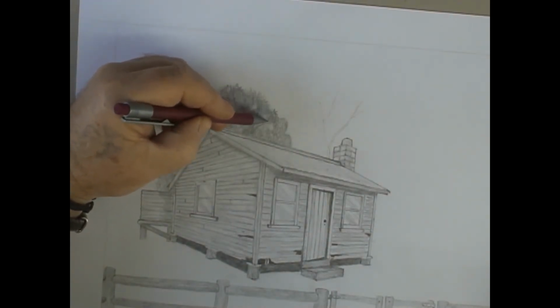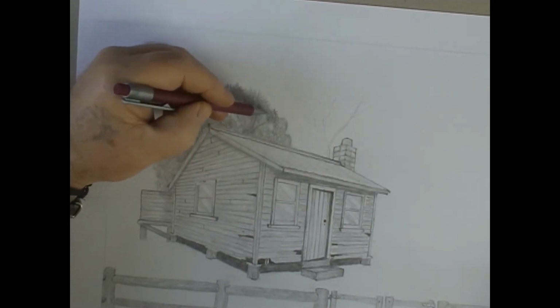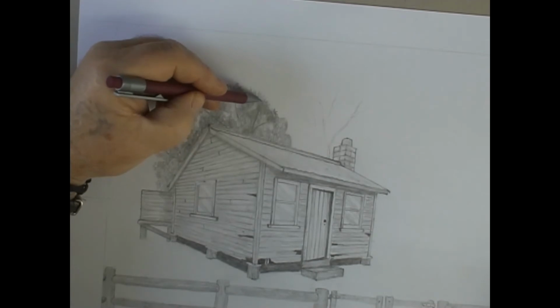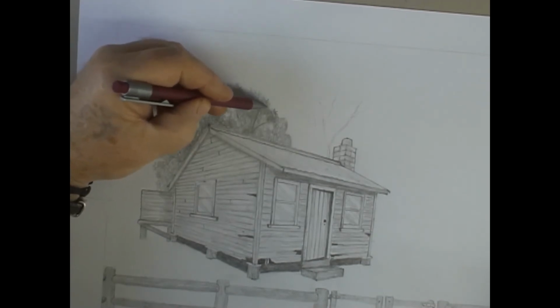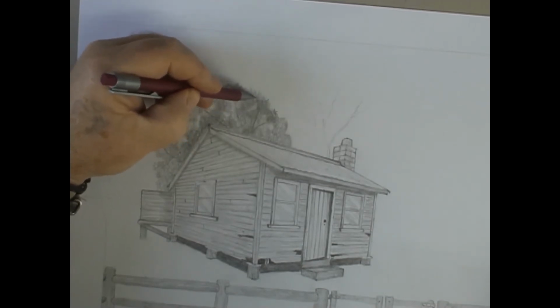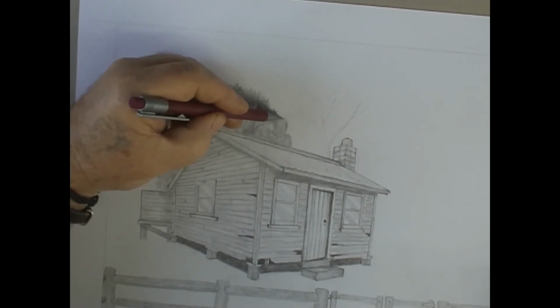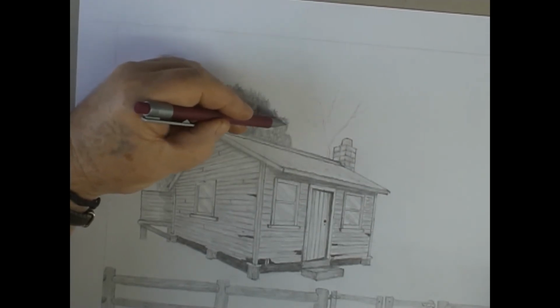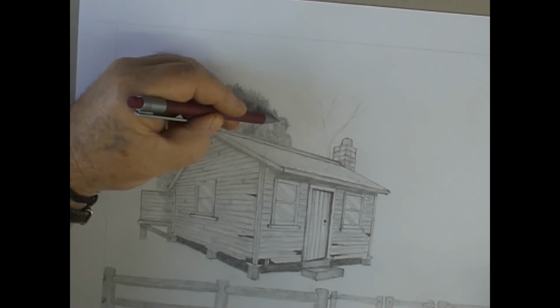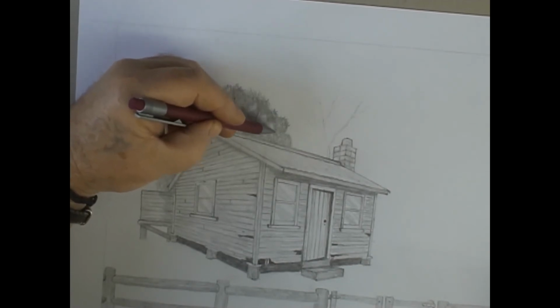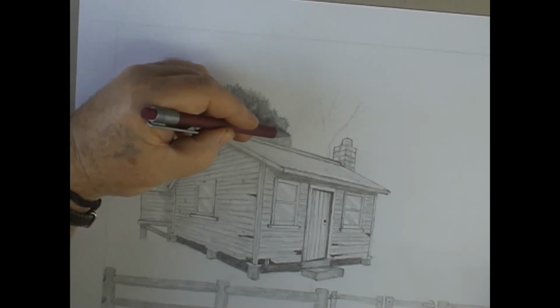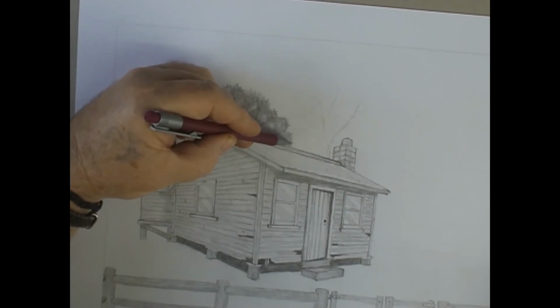And I find when I'm doing shading, like for lights and darks and midtones, I like to squint my eyes, because when I squint my eyes, what happens is it takes away the detail. And so you can only see the lights and the darks. And it just helps you to know where to put them.